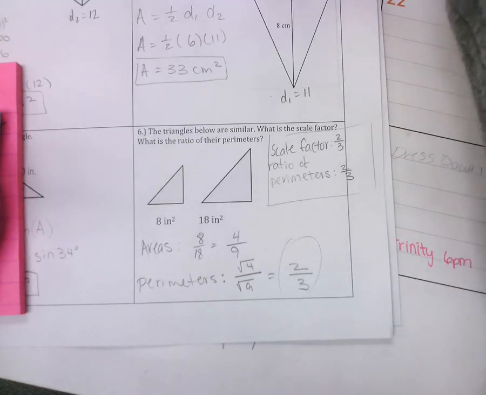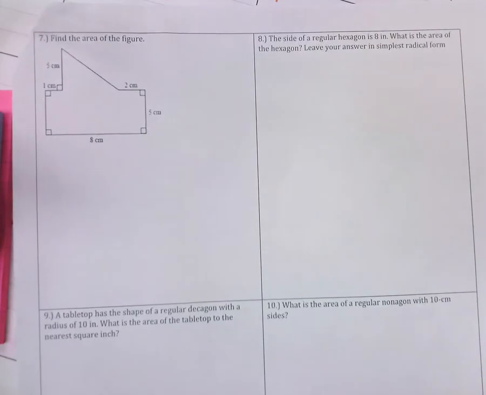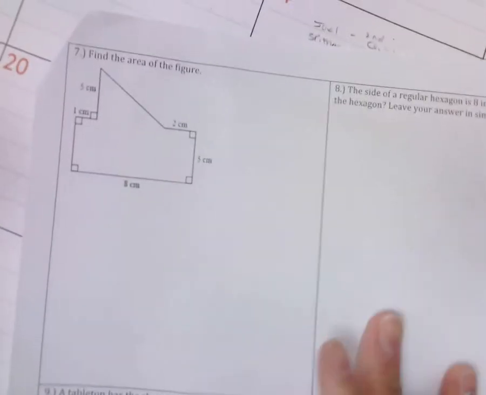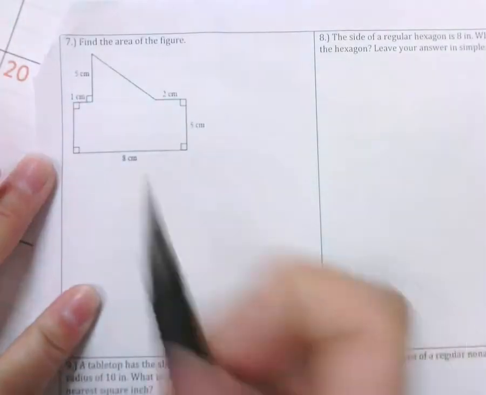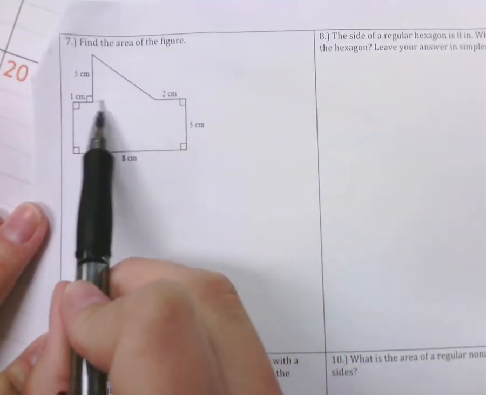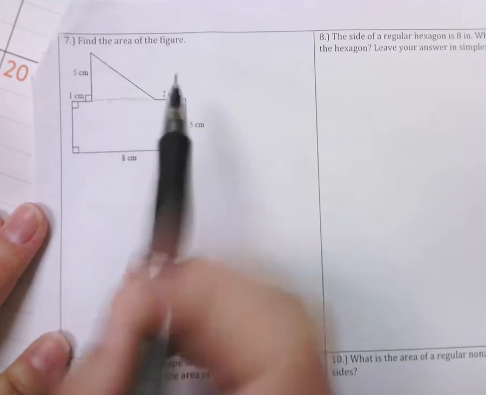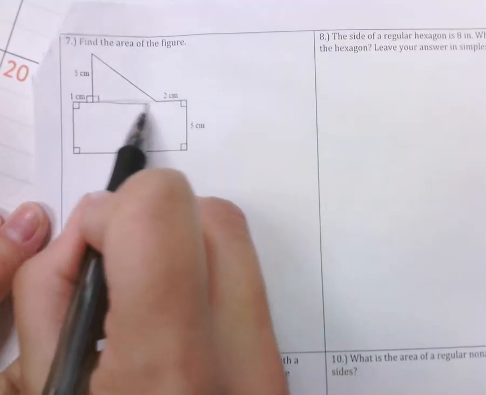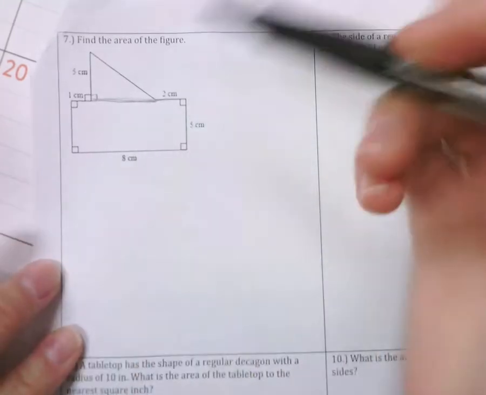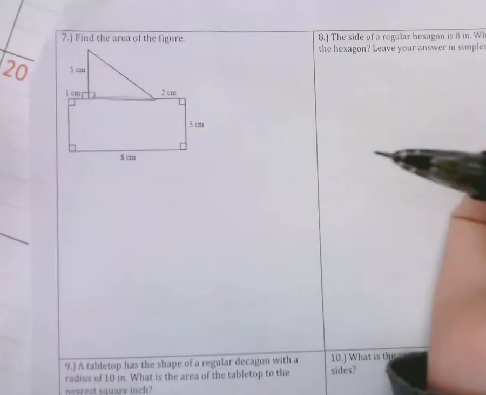The test is going to be a bunch of shapes put together, and you have to know all the formulas like rectangle, square, triangle, all of that. So this particular figure can be split up into a right triangle and a rectangle. And we know that because of the right angles everywhere.